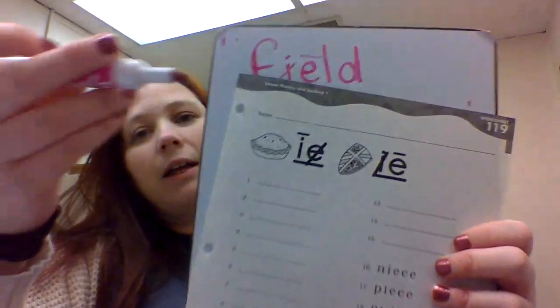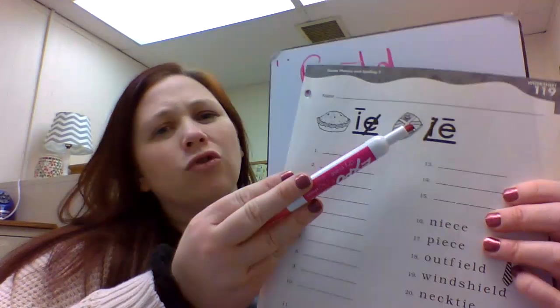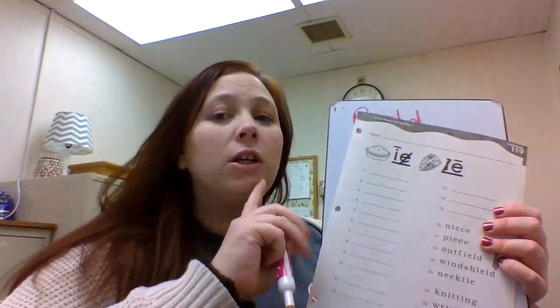For our I-E, where we say I, our keyword picture is a picture of a pie. Pie, I, and digraph I-E. Here, this is a little trickier. That's a shield. So a picture of a shield. So we'd say shield, digraph I-E, E sound. All right.